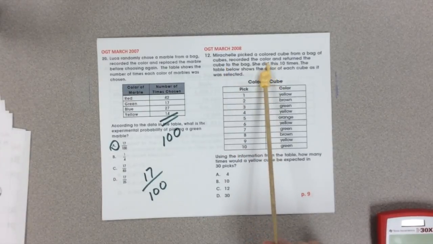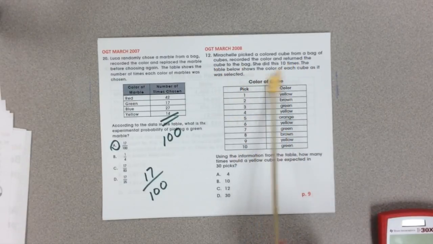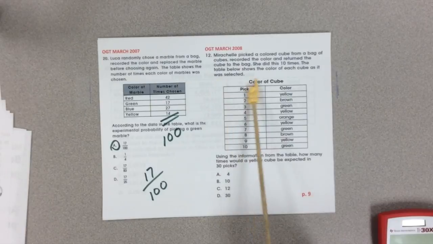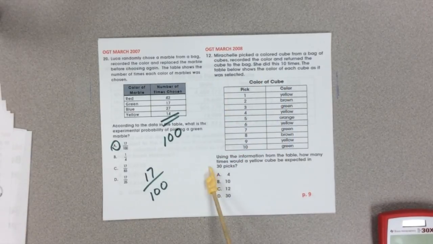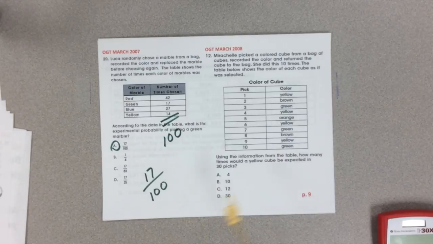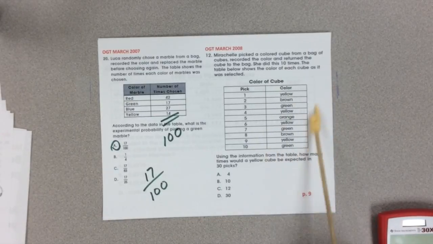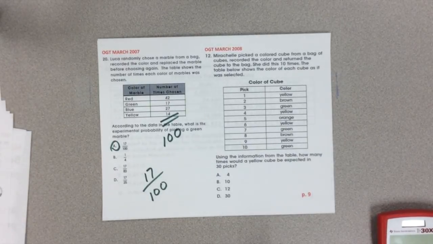Michelle picked a colored cube from a bag of cubes. She recorded the color and returned the cube to the bag. She did this 10 times. The table below shows the color of cube as it was selected. Using the information from the table, how many times would a yellow cube be expected in 30 picks? Okay, now remember, this is only 10 picks. So this is where you have to start using maybe a proportion to figure out what might happen.